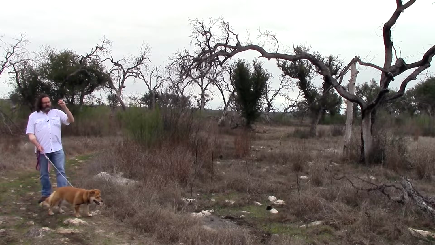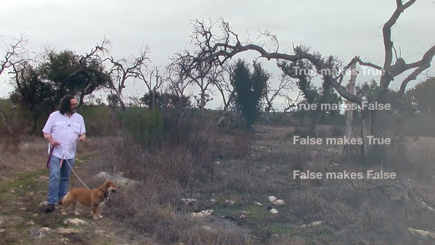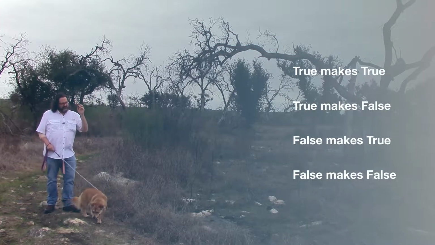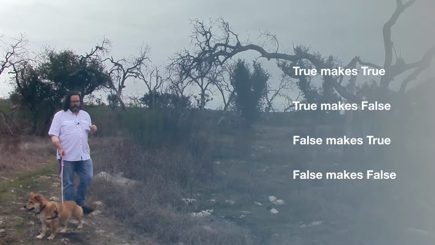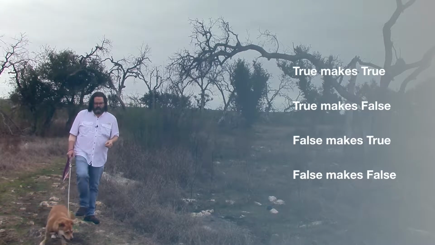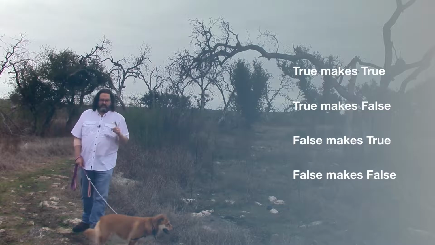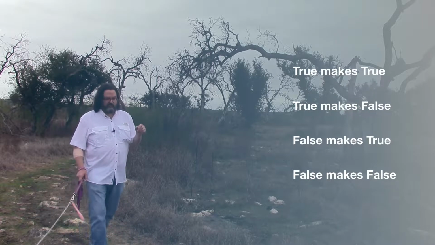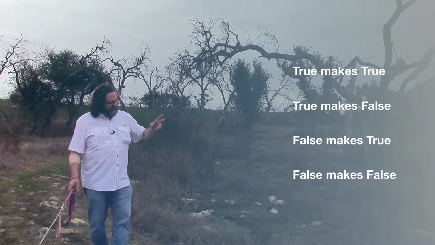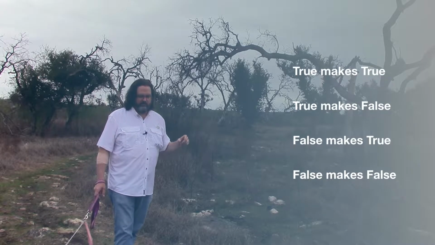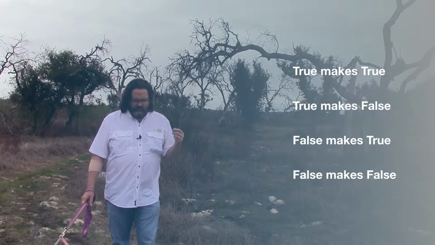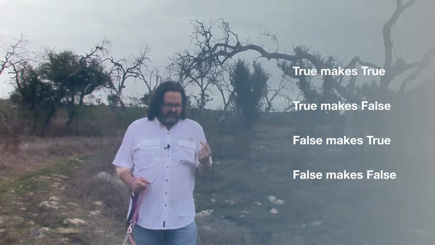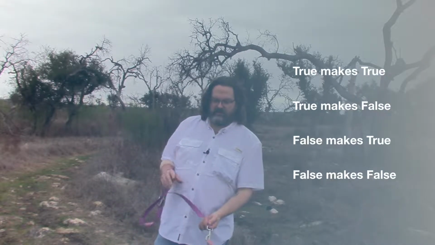Right? We start with a true proposition, and then the relationship means that another proposition is true, or true makes true. Okay. That's one possibility. Second possibility, that the proposition is true, and that makes another proposition false. Right? True makes false. Well, those are the relationships when you've got just truth.